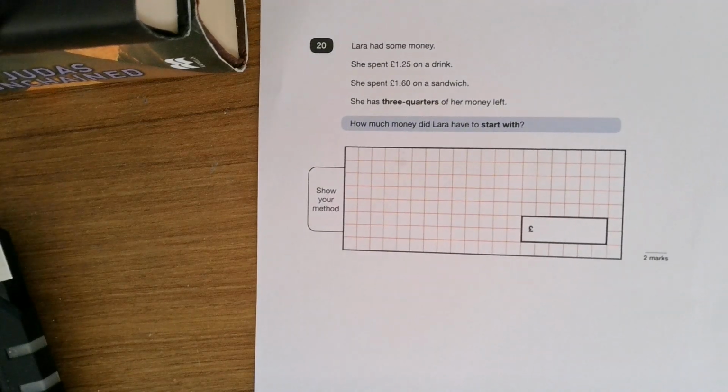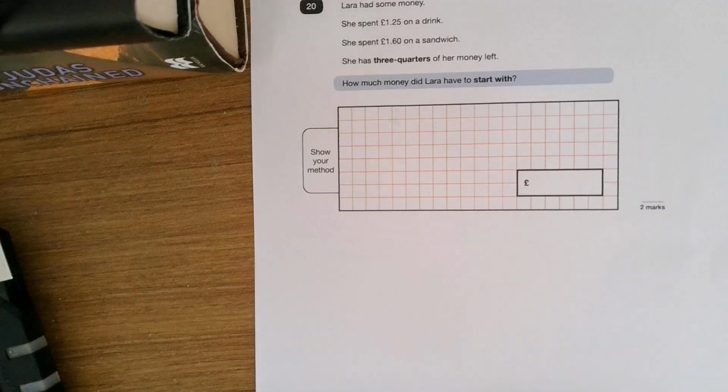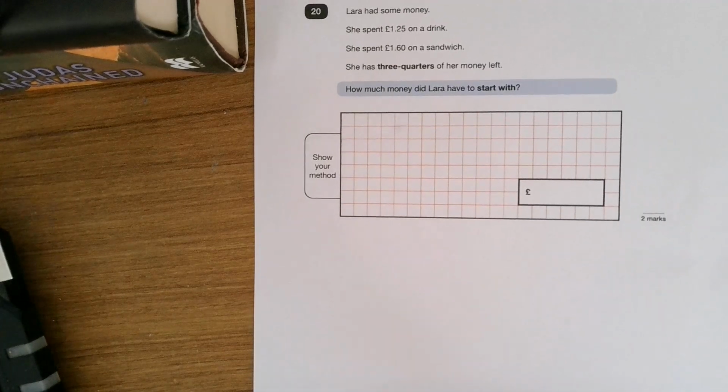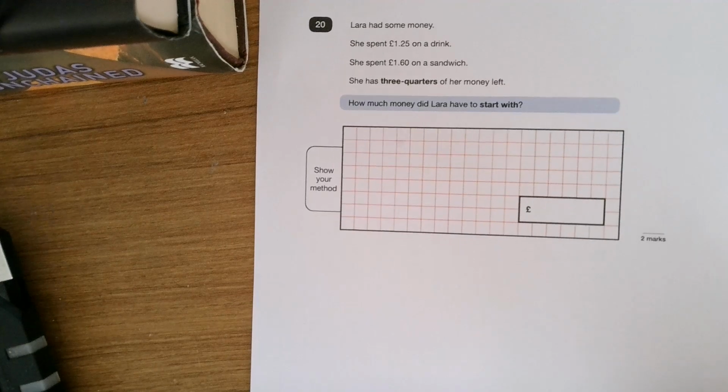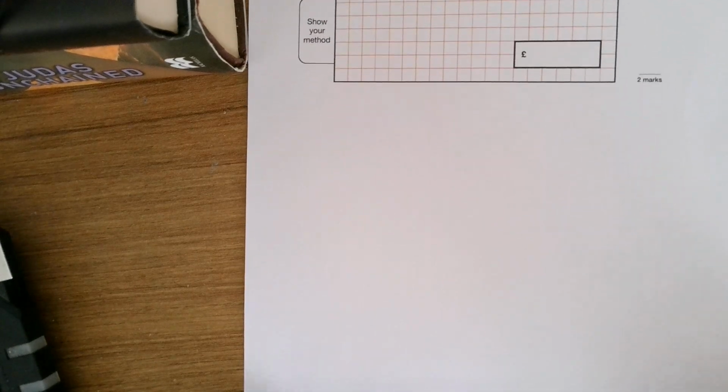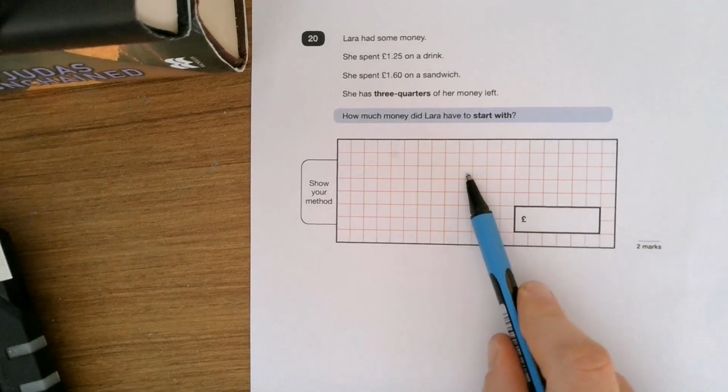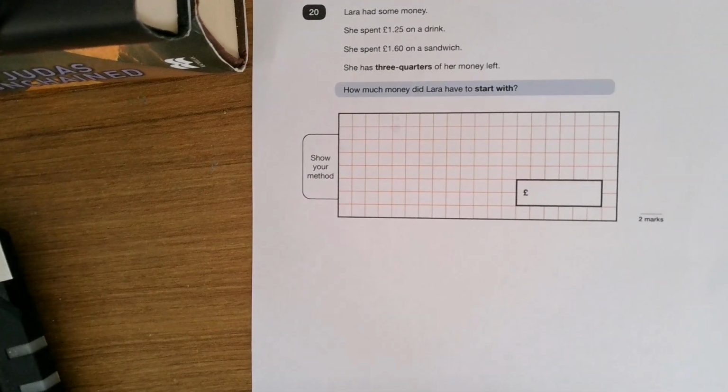Okay, so the last question I've got for you is quite tricky, only because the numbers are more difficult. The process is exactly the same, but we've got a bit of a jump in the calculation at the end. Now, this is how it was set out on the page in the SATs paper, and you might notice all the wonderful space at the bottom. That's because they know that you might not use this box here. You might actually use the one that's down here.